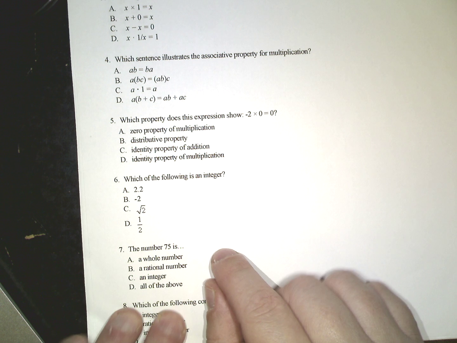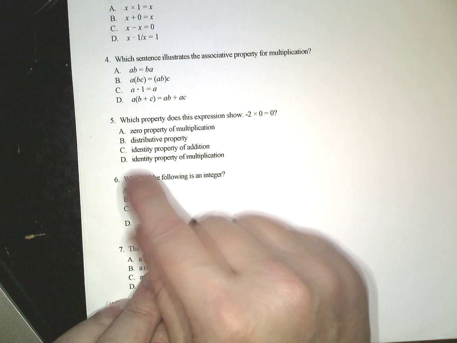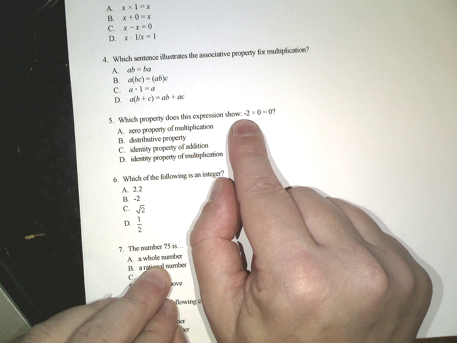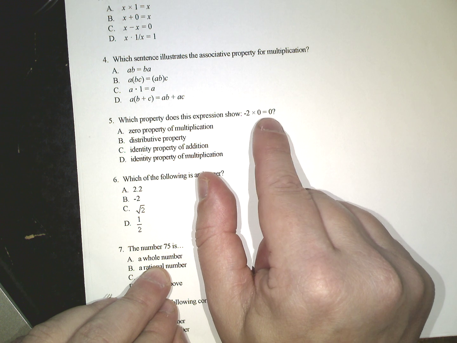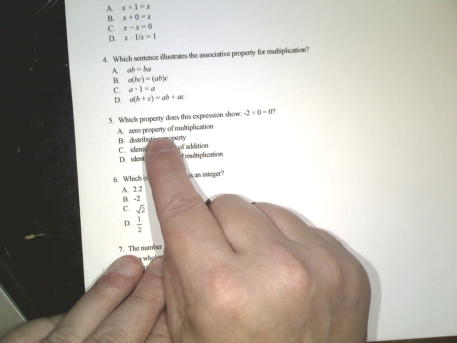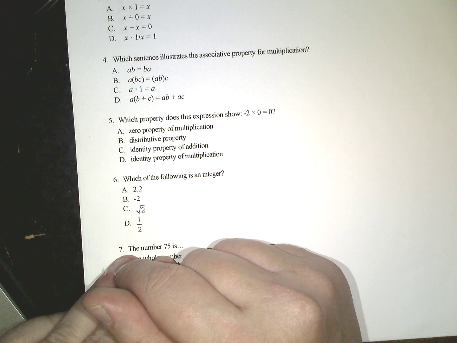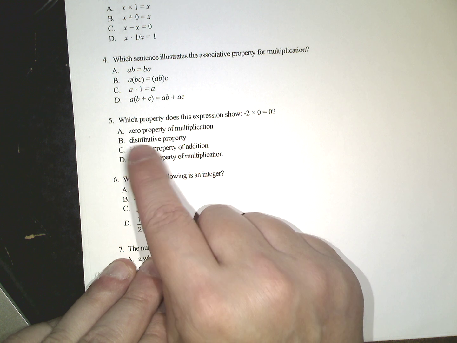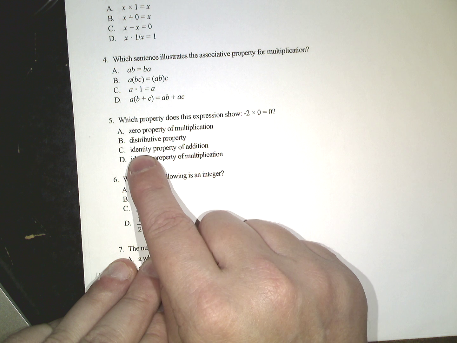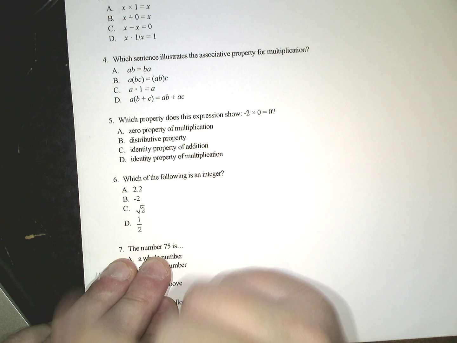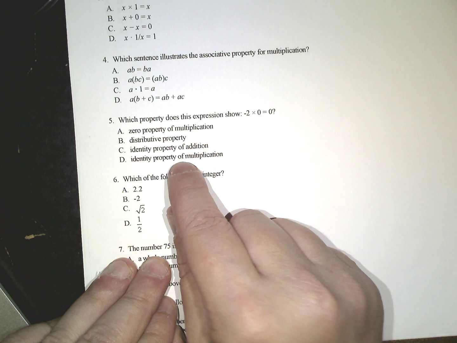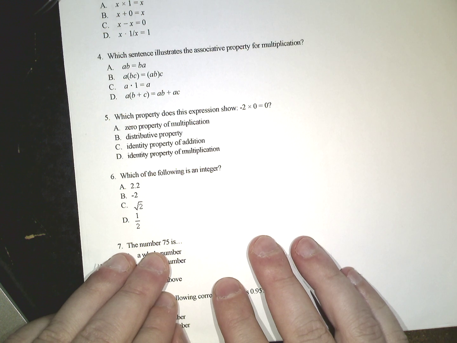Fifth one with these properties. 5. Which property does this expression show? Negative 2 times 0 is equal to 0. Is this A, the 0 property of multiplication? B, the distributive property? C, the identity property of addition? Or D, the identity property of multiplication? Use that chart, people.